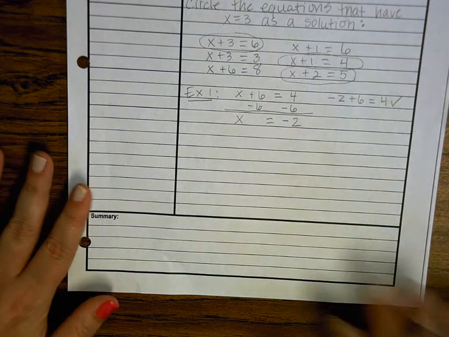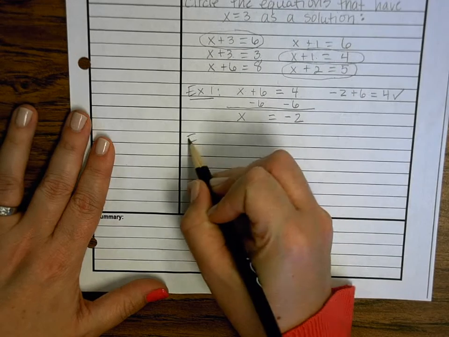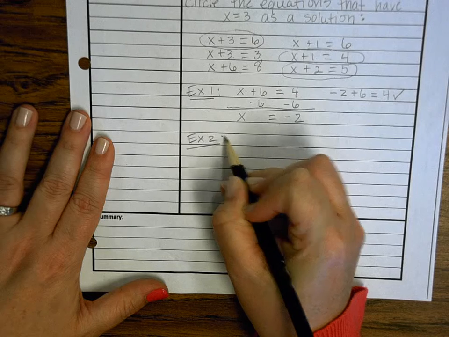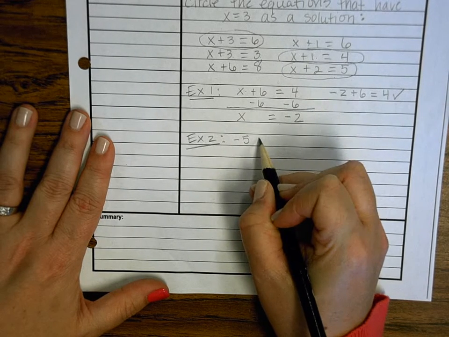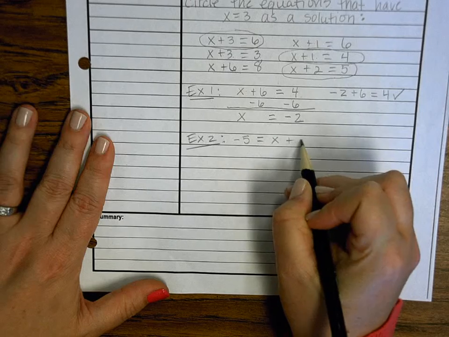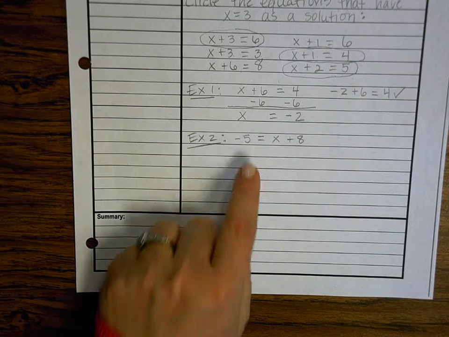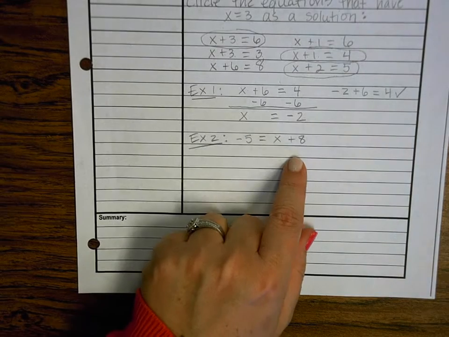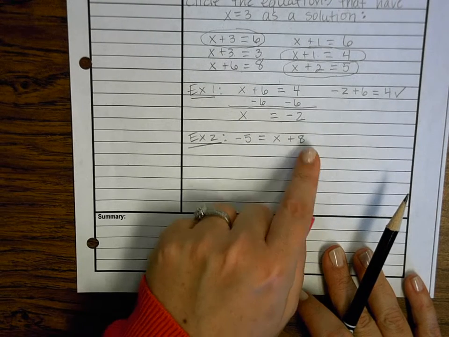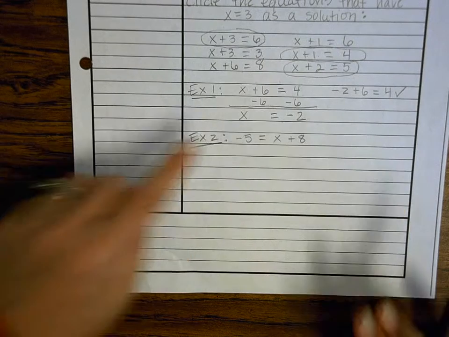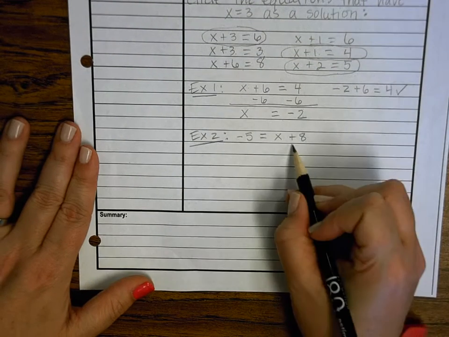Okay, let's do one where we have x on the other side of the equal sign. Sometimes it throws people off. So example 2, we'll have negative 5 equals x plus 8. The reason it throws people off is because sometimes they try to move the negative 5 instead of the 8. Right? We're kind of used to going left to right, but in this case we're going to go right to left. So we have to do what to the 8? Add or subtract it? Subtract. Good, because we do the opposite.